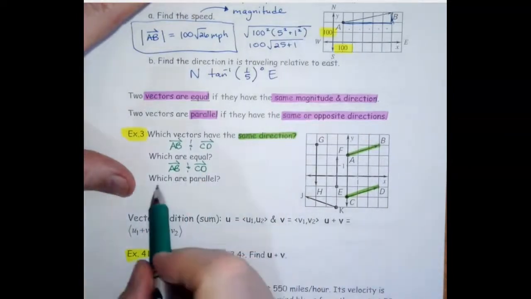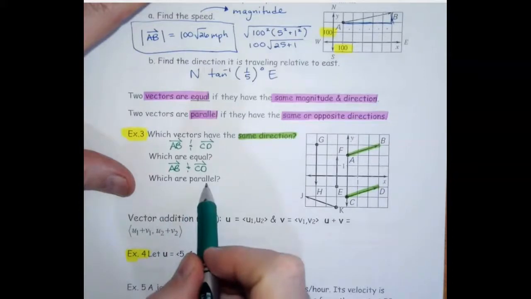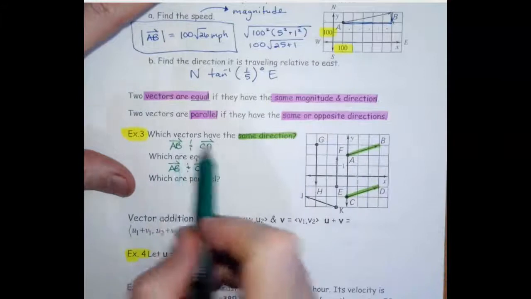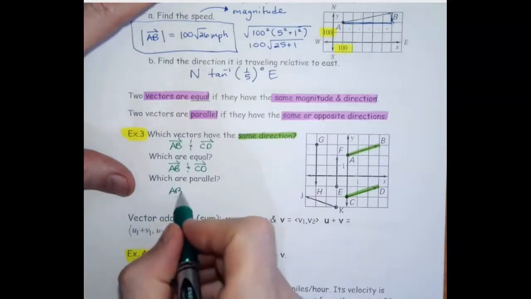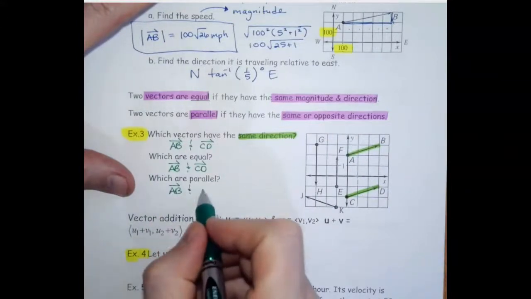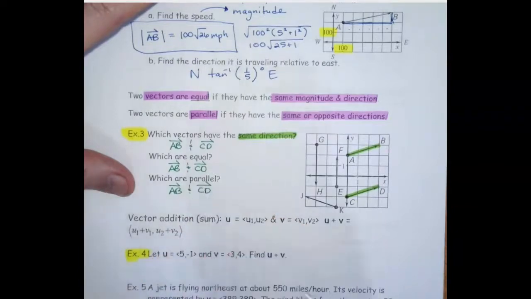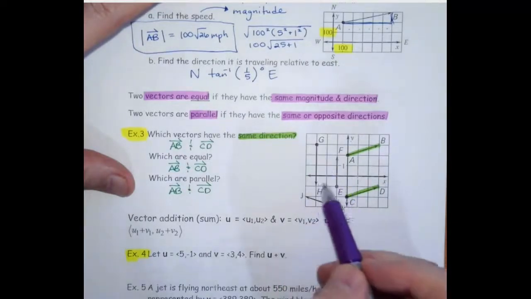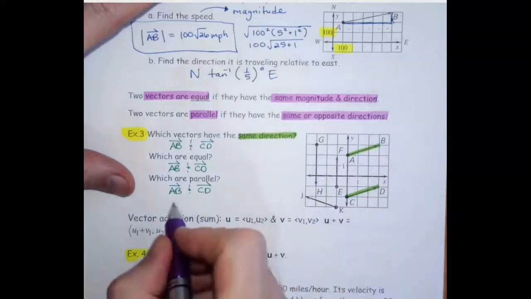Now, which ones are parallel? Well, parallel is the same or opposite directions. So that means that, again, AB and CD are also parallel. Now, we also have these two here, the same or opposite directions.